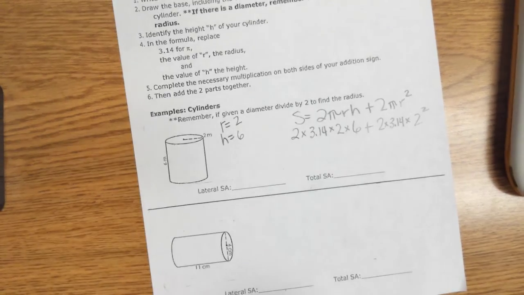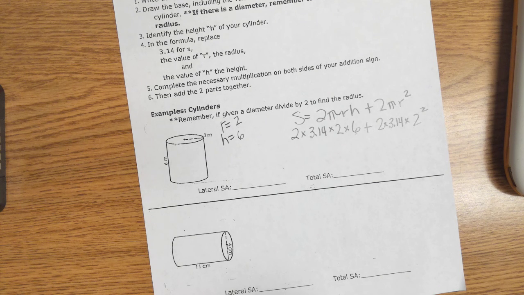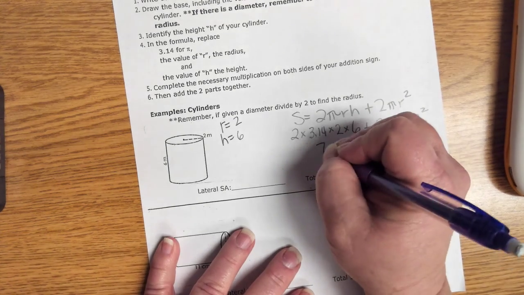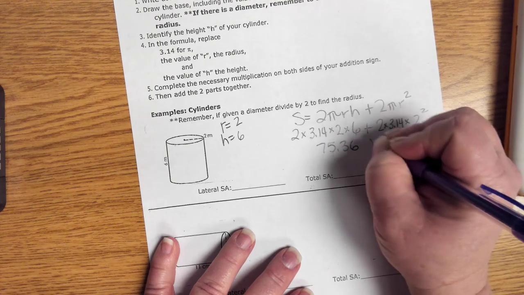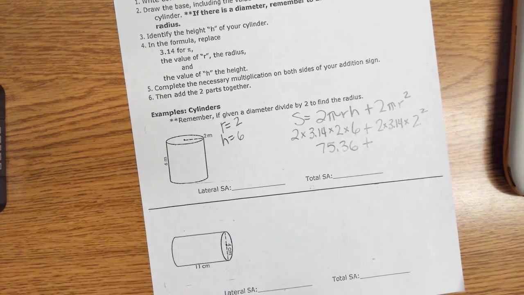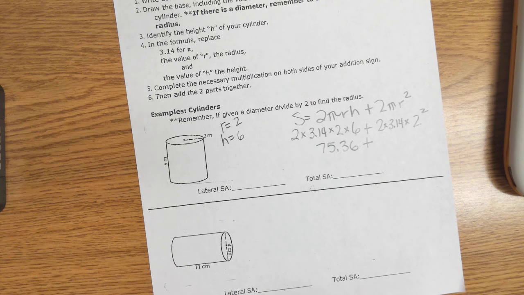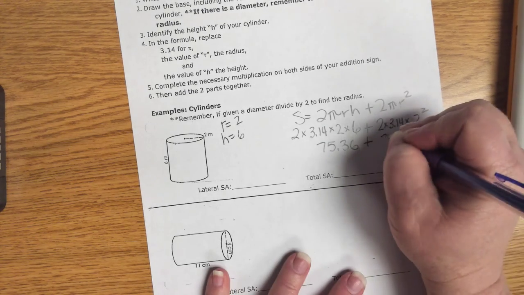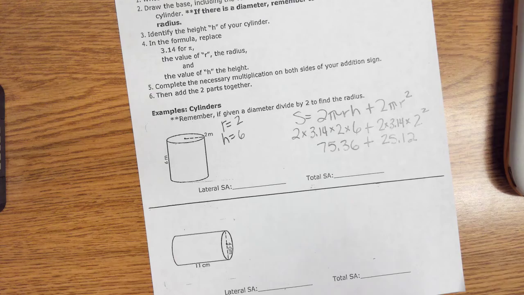So then if I need lateral, I have to do 2 times 3.14 times 2 times 6 in my calculator. And what do you get? 75.36. Plus, what's 2 times 3.14 times 2 squared? 25.12.